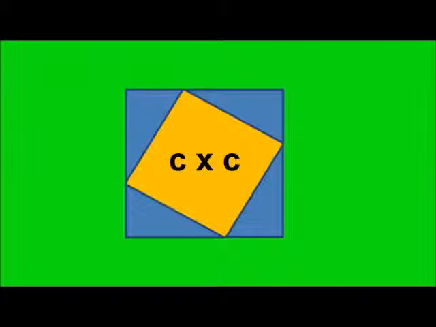Here is a square which has 4 right triangles that are the exact same size. These triangles create another square inside. This yellow square has 4 equal sides. We'll call each one C, which are also the hypotenuses of the 4 right triangles. To find the area of a square, we multiply 2 of the sides, or just square one of them, since they're all the same. So the yellow area is C squared.